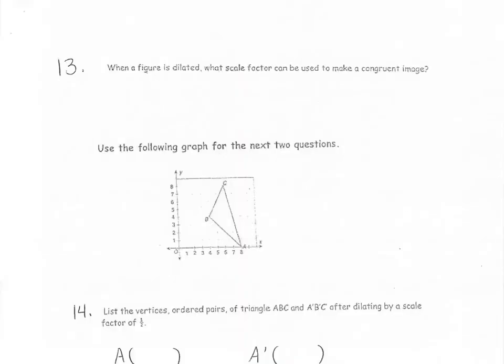Number 13, when a figure is dilated, what scale factor can be used to make the congruent image? Well, if we want to keep it the same, then we need a scale factor equal to 1 because we want to be able to multiply by 1.